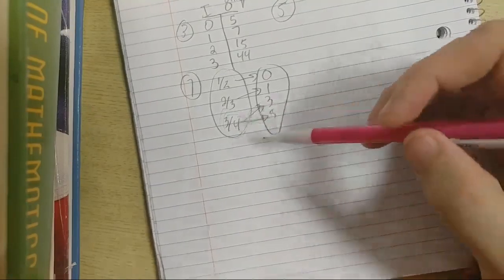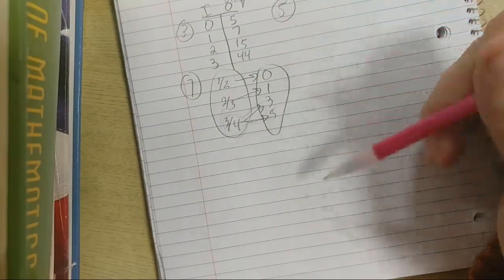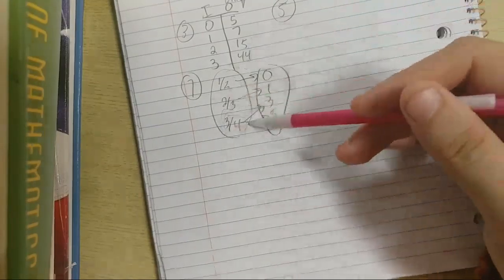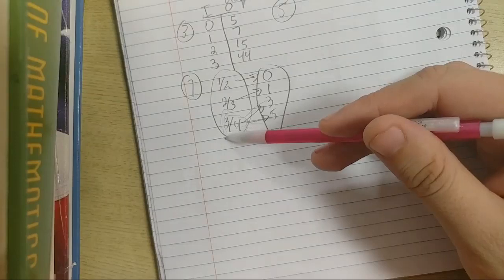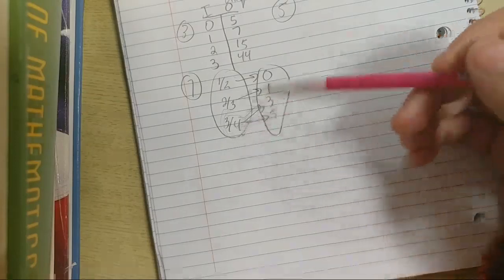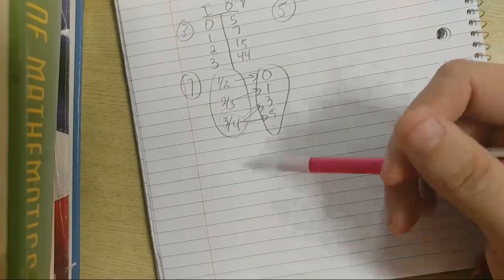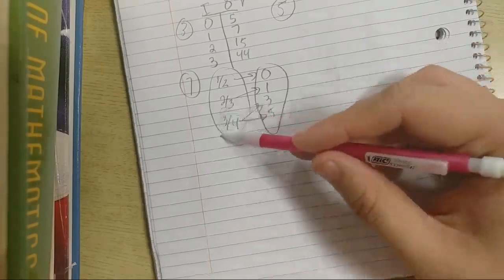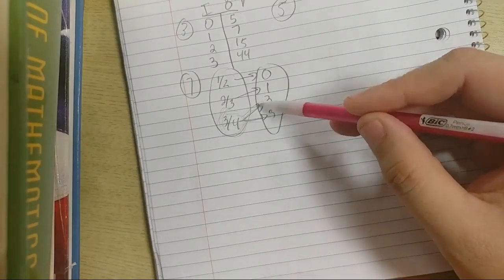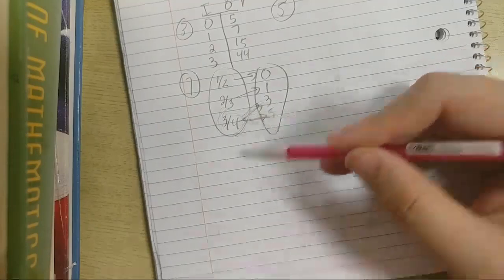This one input can't be two outputs. Think of it like a machine, right? If you put a bag of popcorn in the microwave and you get out a fillet of fish, your machine is broken. It should only give you one thing, which is popcorn. So this 3/4 is not functioning correctly, because sometimes it gives you a 3, sometimes it gives you a 5, and that's not okay.